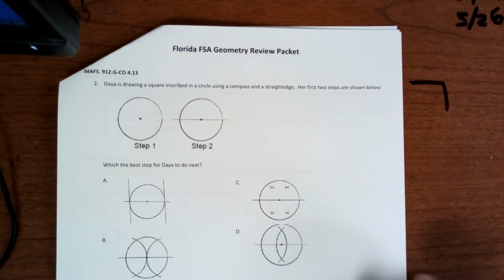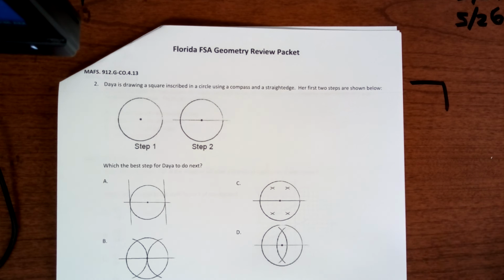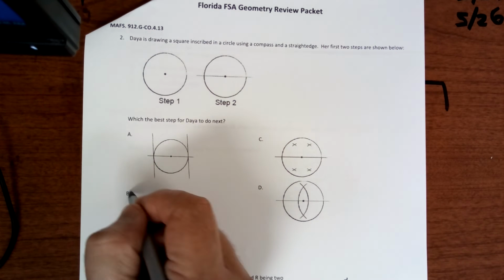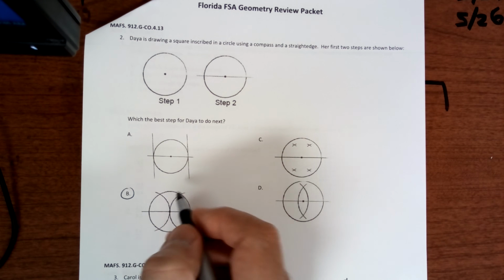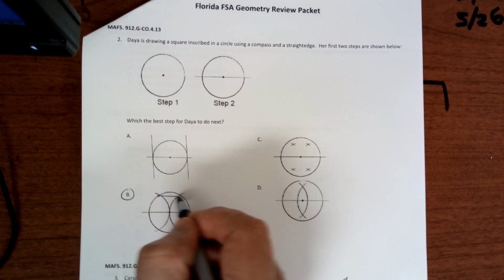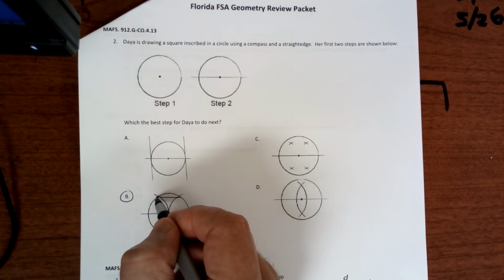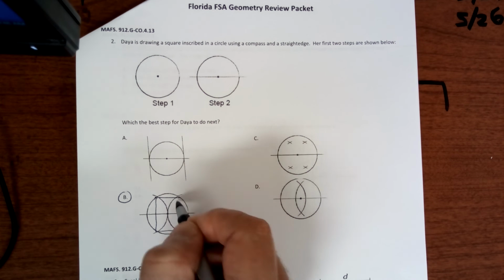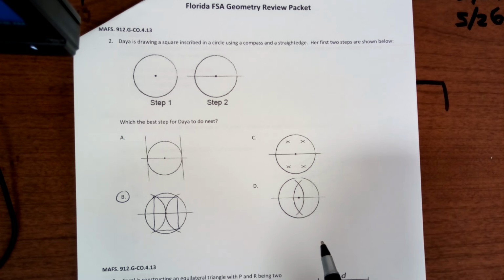On the next slide, slide 2, these are constructions, and I'm going to show you a video. A square inside a circle using a compass and a straight edge. This one right here, the answer should be right here, because if you connect this and this, what is the best step?